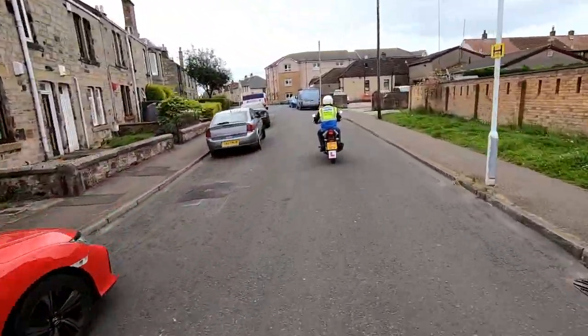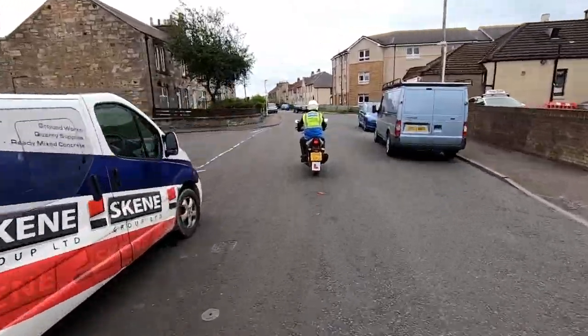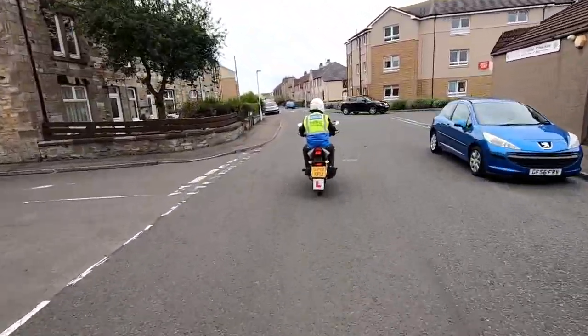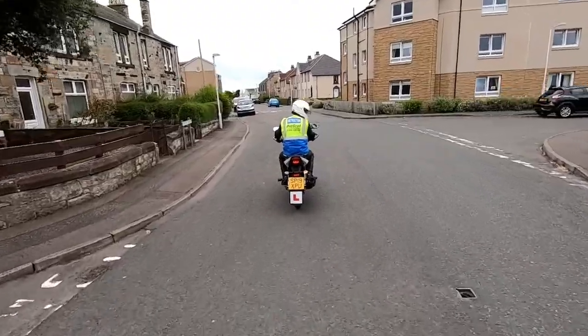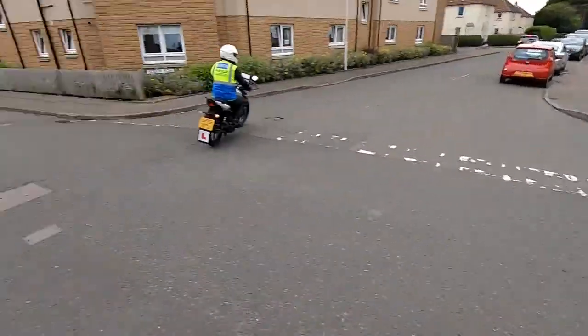I've got parked vehicles on both sides of the road, so I've got to watch for oncoming traffic like this. Getting back to position for the right hand turn, looking ahead, looking into the junction, check my mirror, lifesaver look, watch I don't cut the corner, and then turning in.